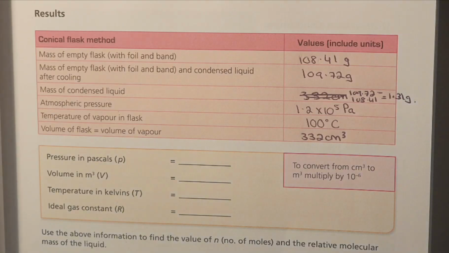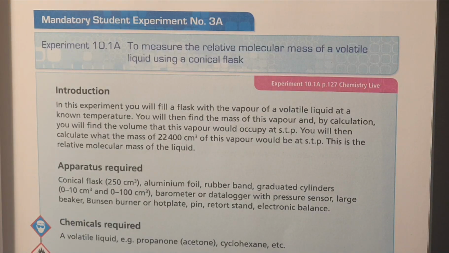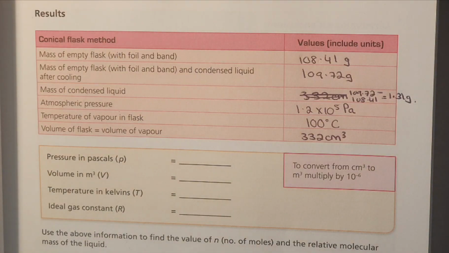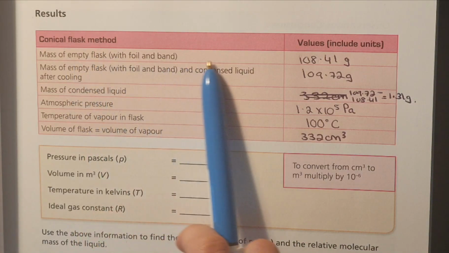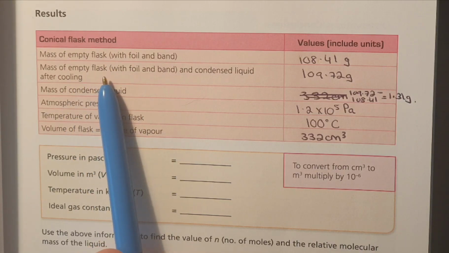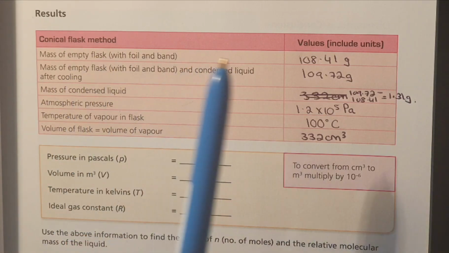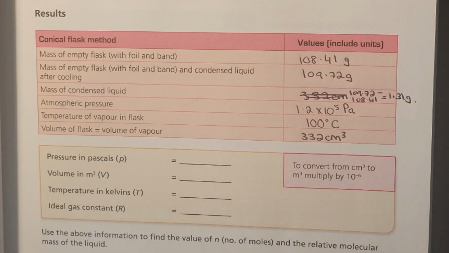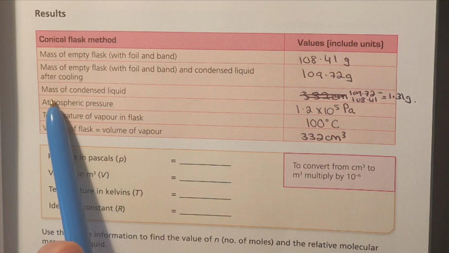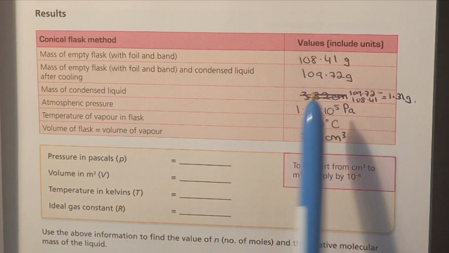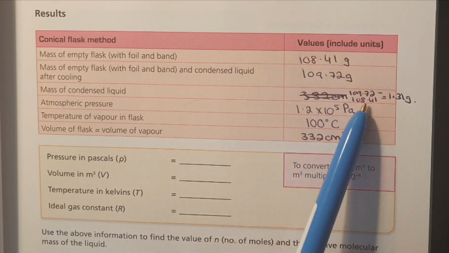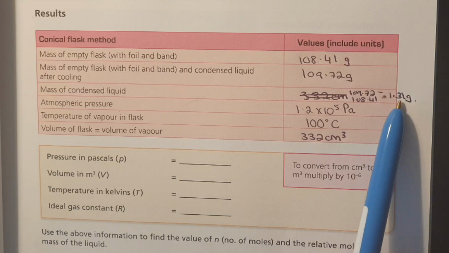Okay, so this experiment is the experiment to measure the relative molecular mass of a volatile liquid using a conical flask. So you should have gotten your own results here for the mass of the empty flask and then the mass of the empty flask with the condensed liquid after cooling. So that's the mass after the experiment is completed. The mass of condensed liquid then, all you have to do is take these two numbers that you've gotten away from each other. And I got around 1.31 grams for this one.